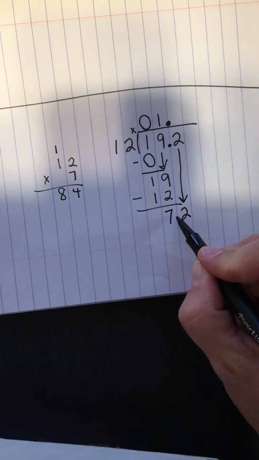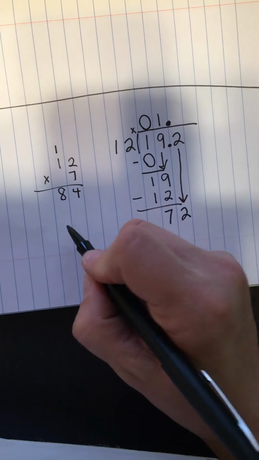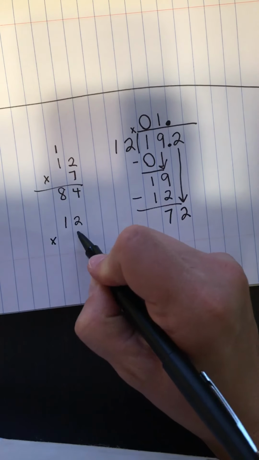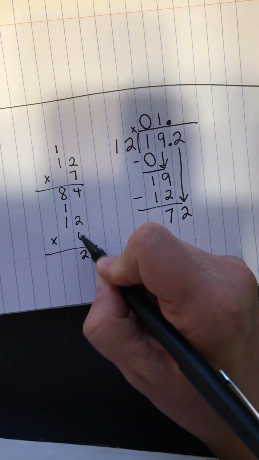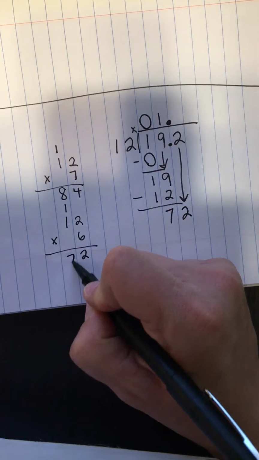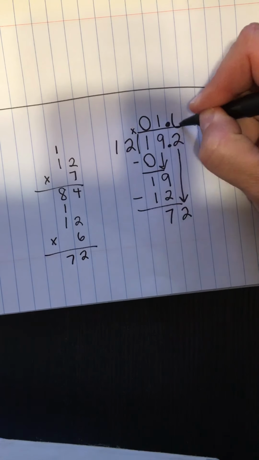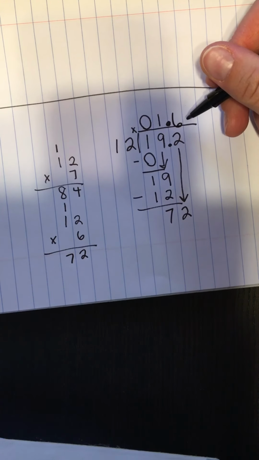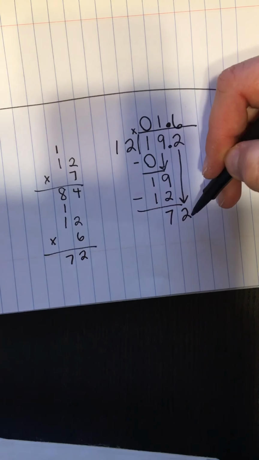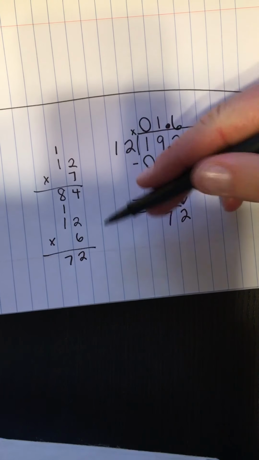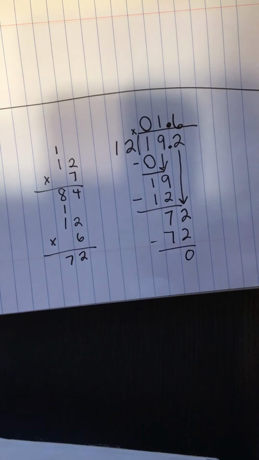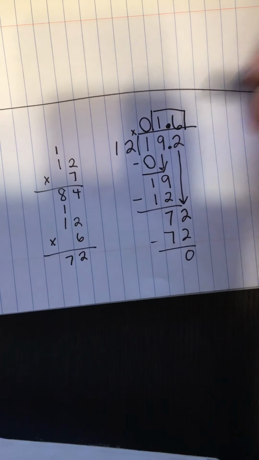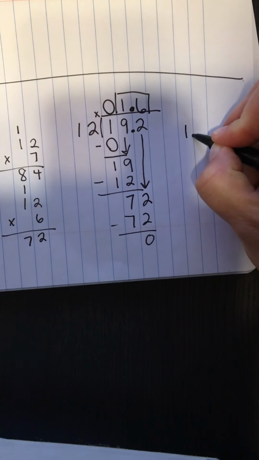Well, 84 is too big to fit into 72, so I'm going to try 12 times 6 to get a little smaller. 6 times 2 is 12. 6 times 1 is 6, plus 1 is 7. Oh, hey, perfect. So 12 will fit into 72 6 times. So 6 times 12 is 72, and now I'll subtract, and I got to 0. So my quotient was 1 6/10, but of course I want to check with multiplication.